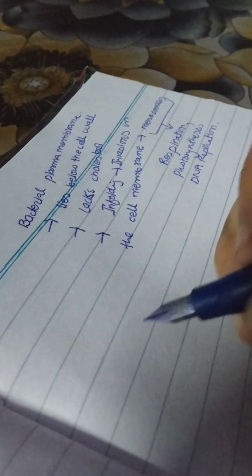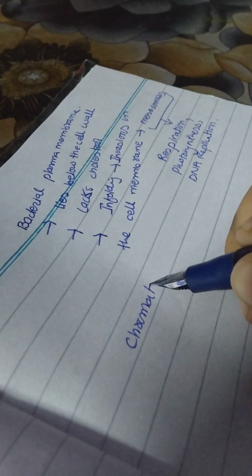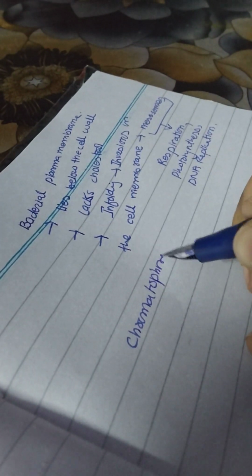Right. There is another infolding which is known as chromatophores.